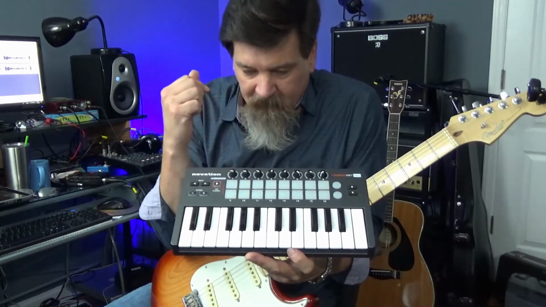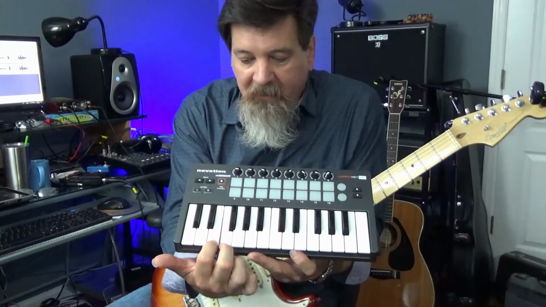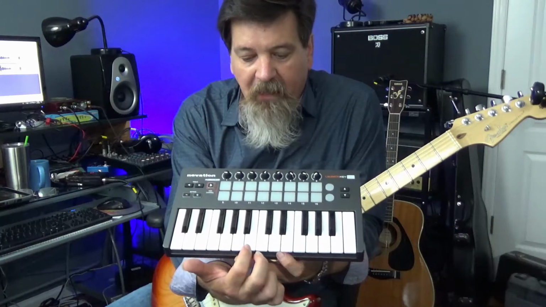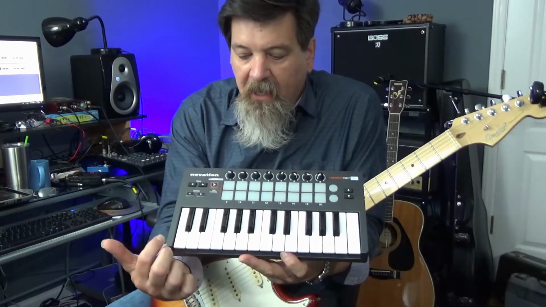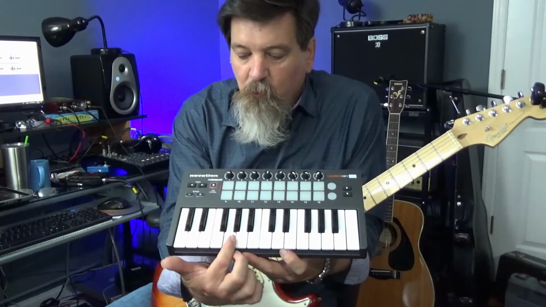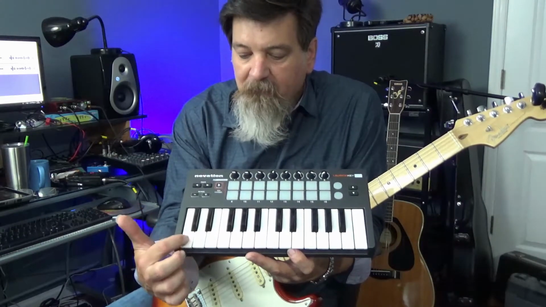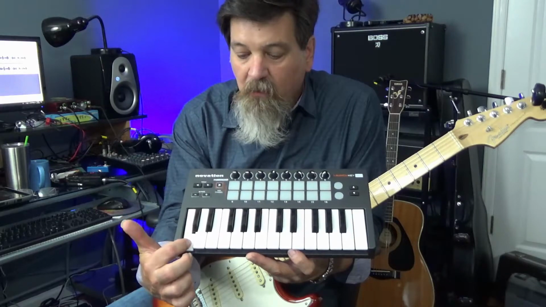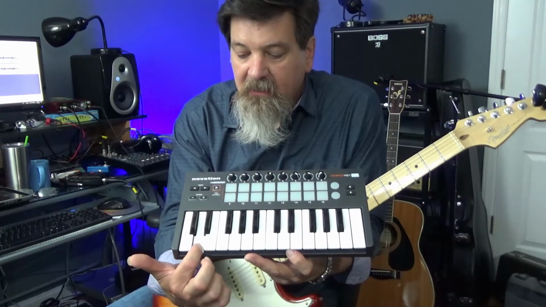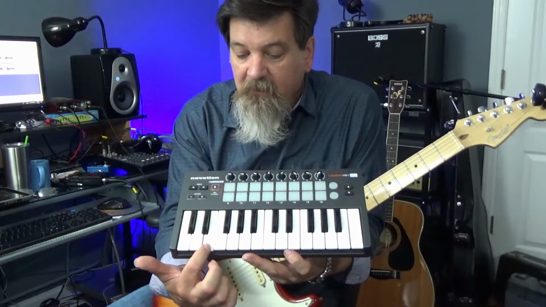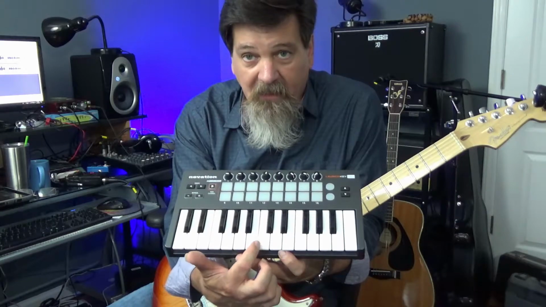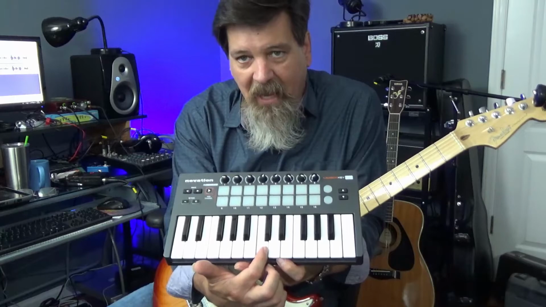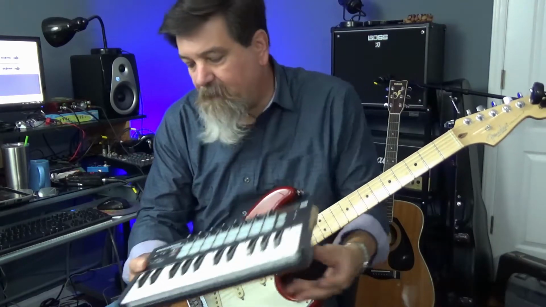Now, there's naturally a half step between E and F, and then again between B and C. So we have a whole step between C and D because there's a black key there, a whole step between D and E, then a half step, then a whole step, another whole step, and then a half step. That is how all major scales are laid out. Just a series of whole steps and half steps.